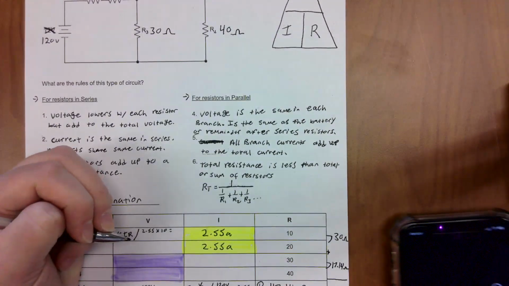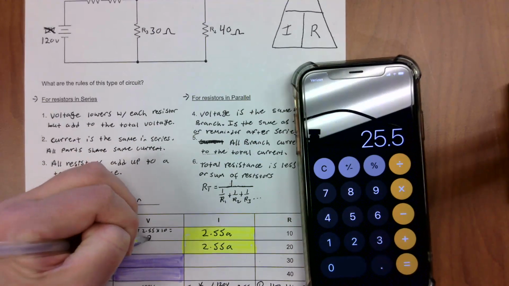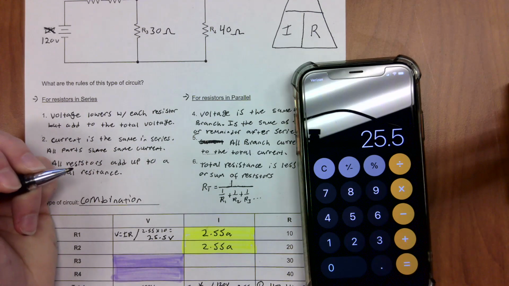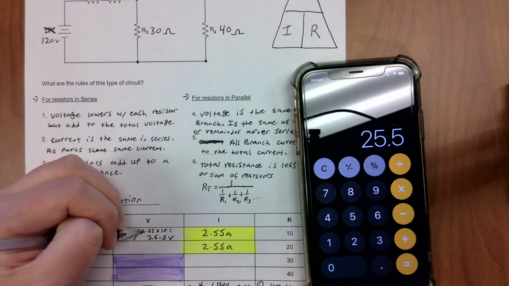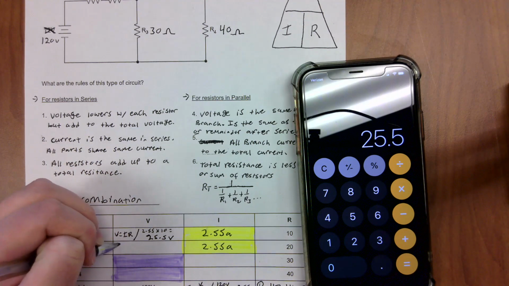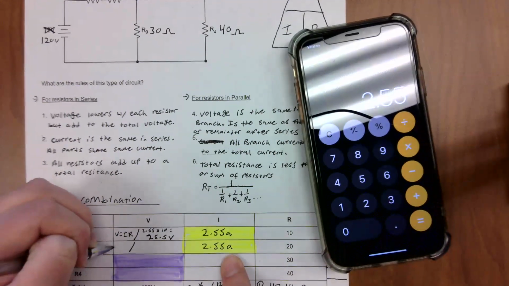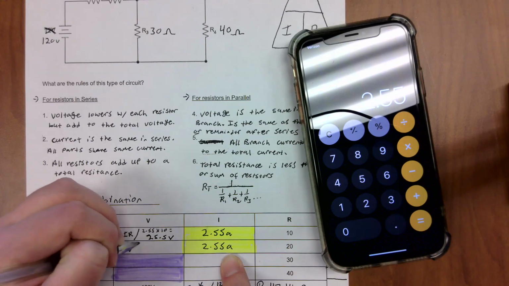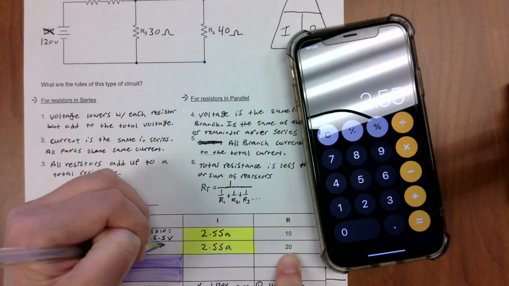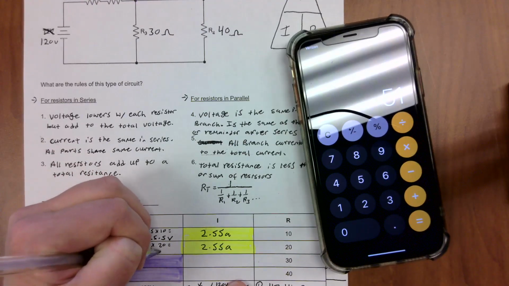And those of you who already know math, that's going to be 25.5 volts. Okay? And then we can do that for down here as well. 2.55 times 20. Don't forget that this is a different number here. And that gets us the number of 51 volts.